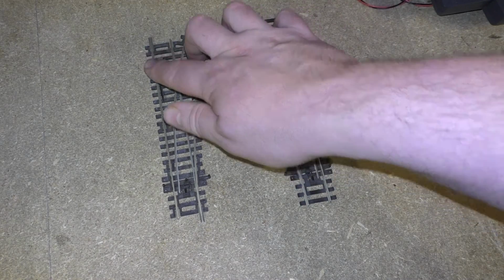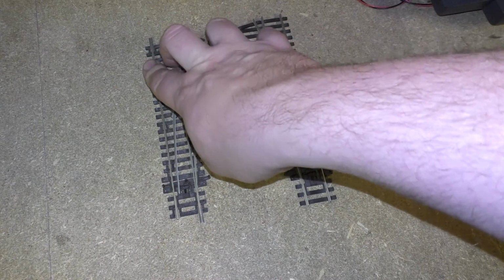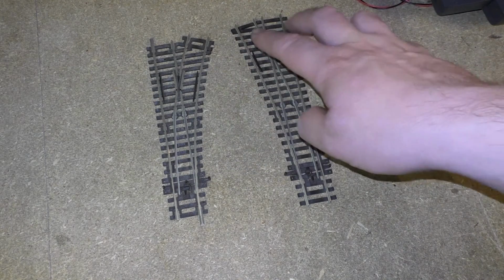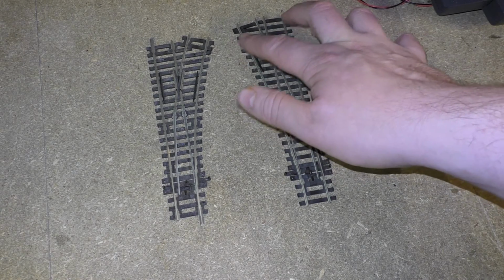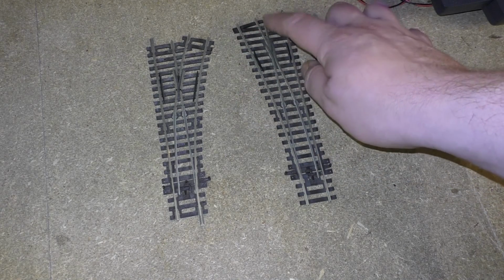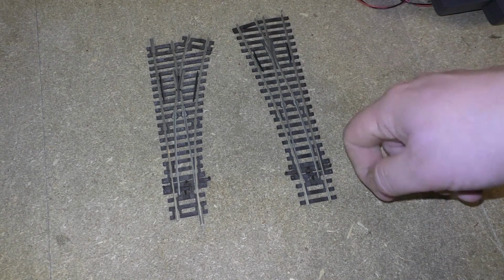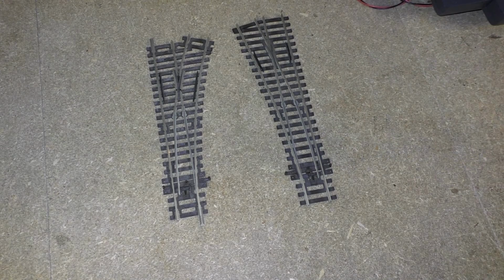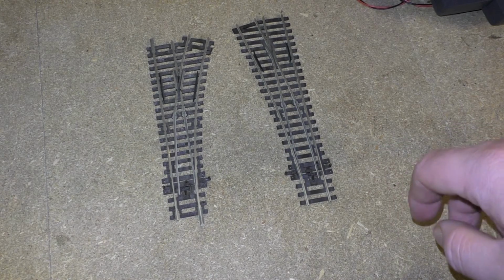So that will always be left hand, that will always be right hand. But this, you have left hand there, right hand there, but that will change depending on which way the train is going. On my layout, I have over 50 different points, and you have them in many different configurations.